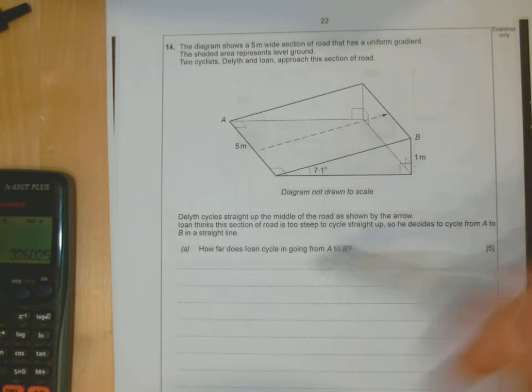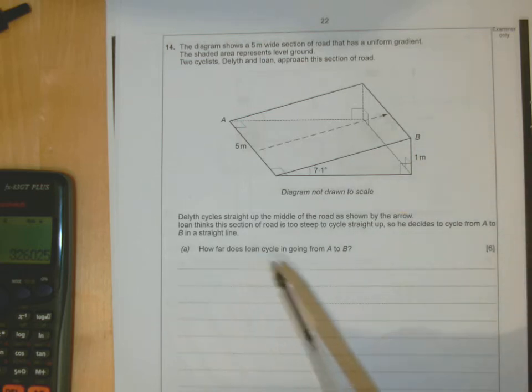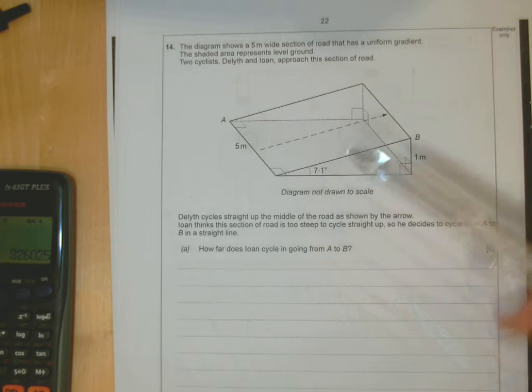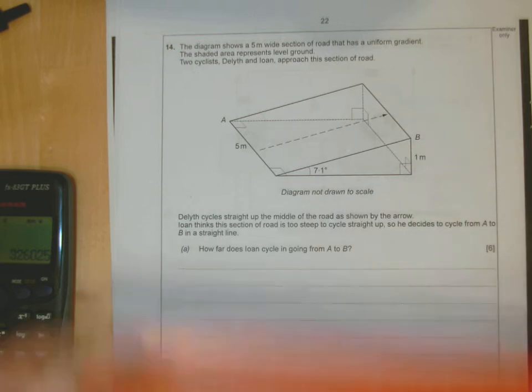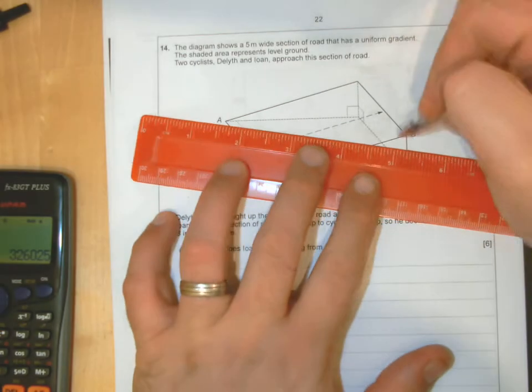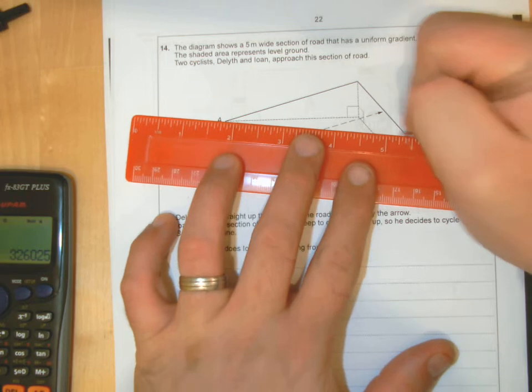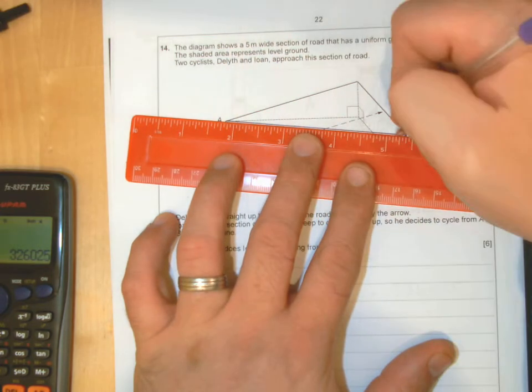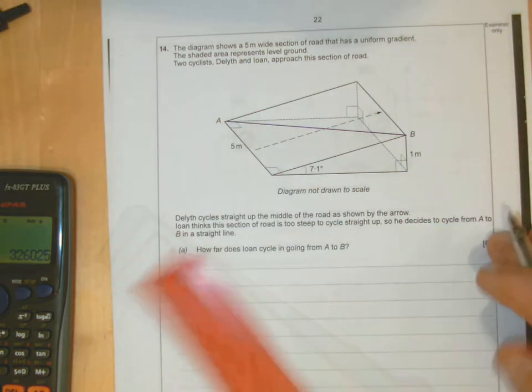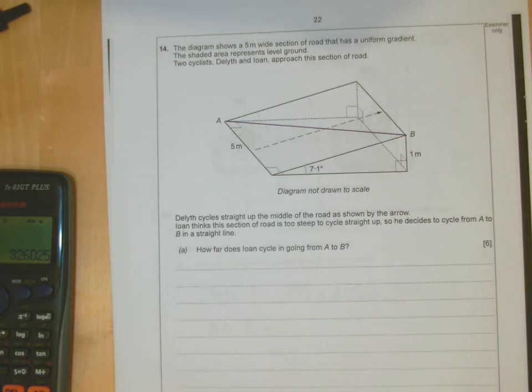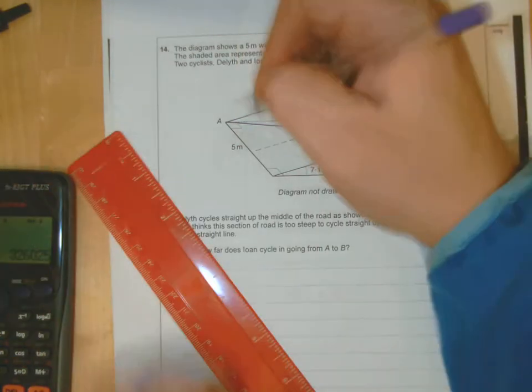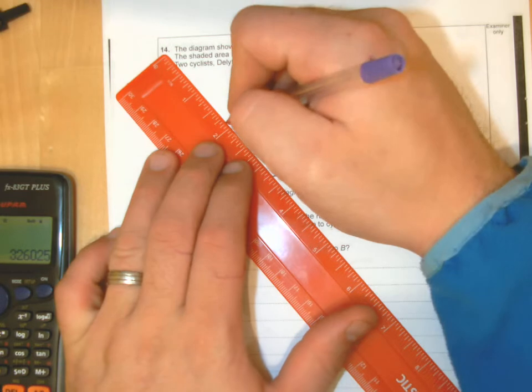Okay, so in this question it says how far does U1 cycle in going from A to B? So we'll probably draw that in our diagram. He goes directly from A to B here, and this is worth 6 marks. There's a couple of things we've really got to do here to start with. But ultimately, when we get to the final answer, I want us to focus on this triangle here.